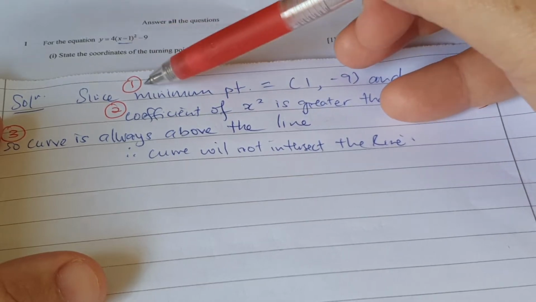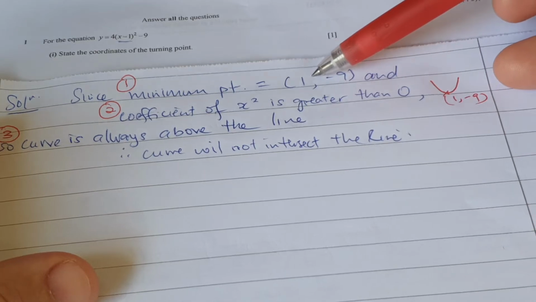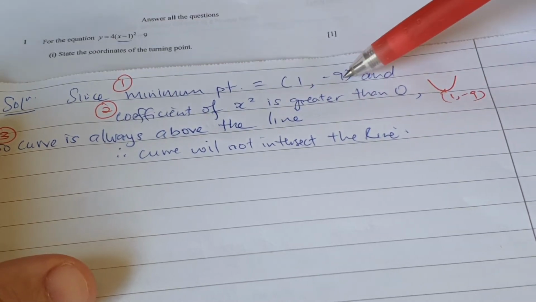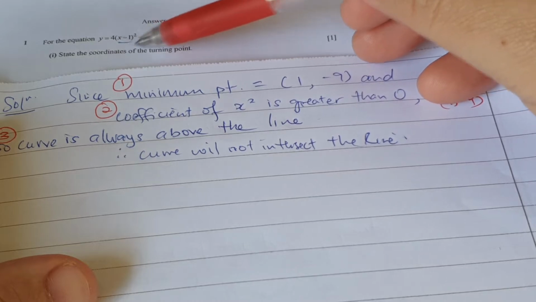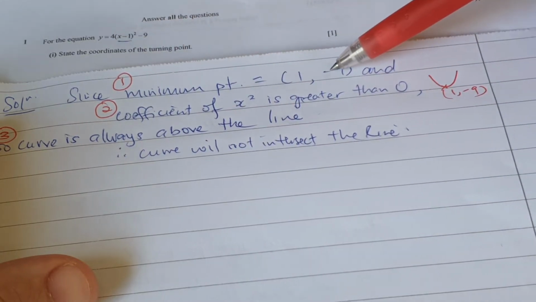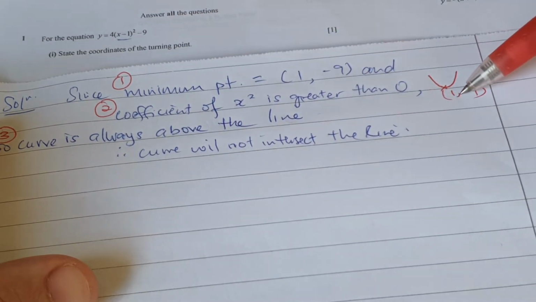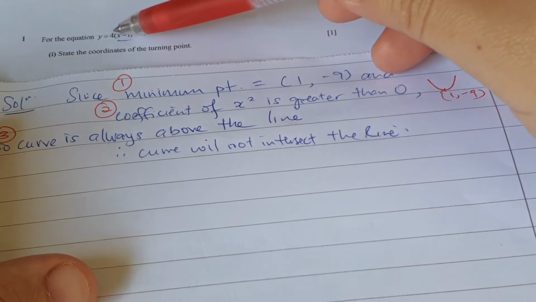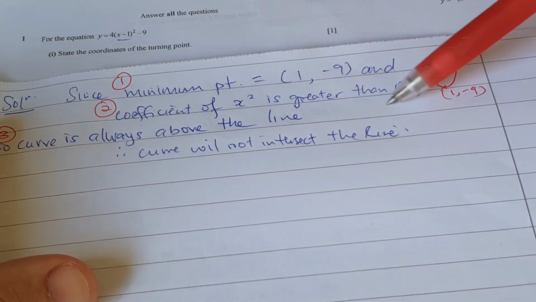Since the minimum point of this curve is (1, minus 9), right? Why 1? Because when you put 1 inside, this part is 0. Then when you get rid of this thing, the y is minus 9. So this is your minimum point. Since the minimum point is this, and the coefficient of x squared is positive, you can say positive or greater than 0.